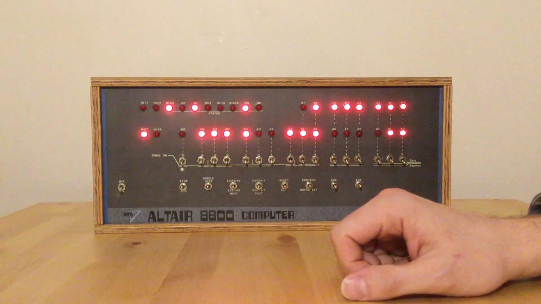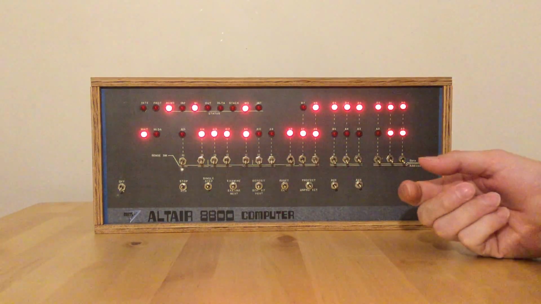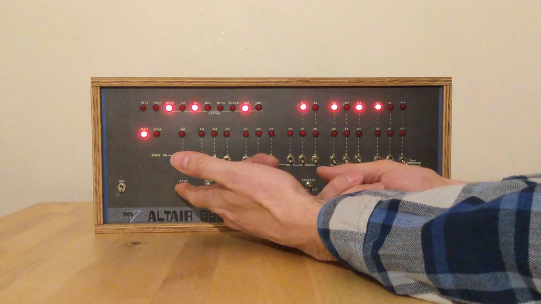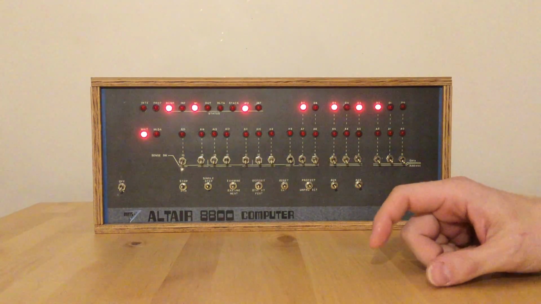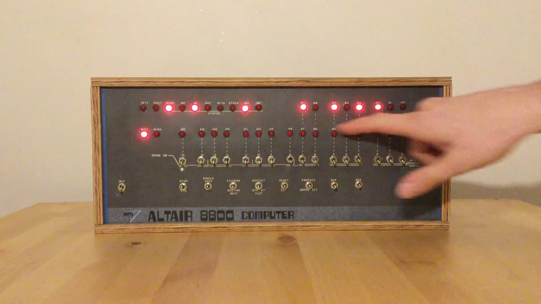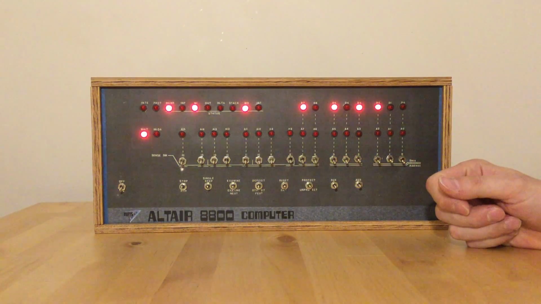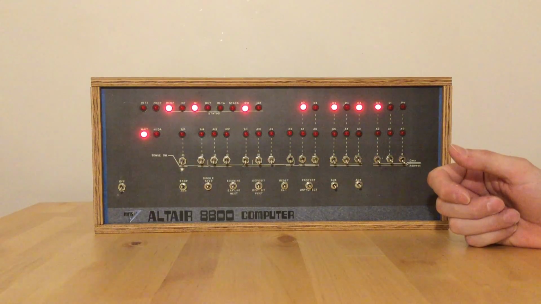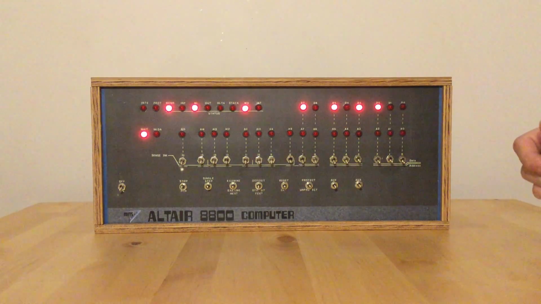First we turn on the computer. It starts up in some undefined state, so we have to give it a reset first. And now we can see on the address LEDs that we're at address 0, and that is where our program starts. So we can just enter the first byte.